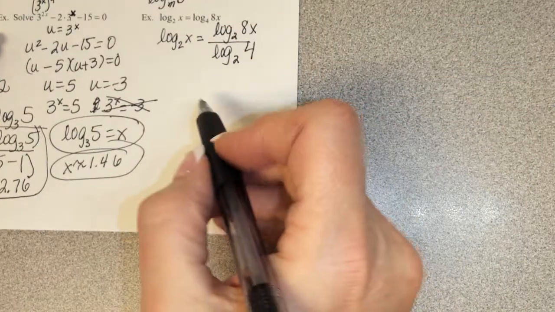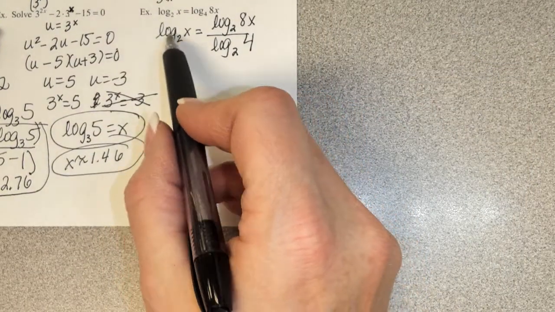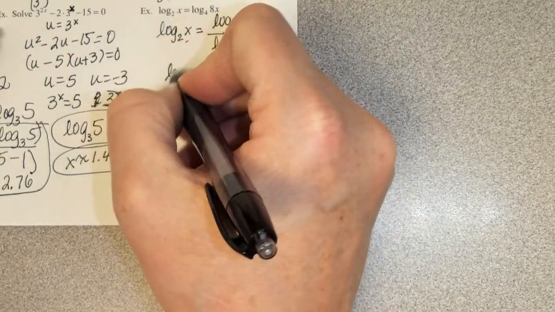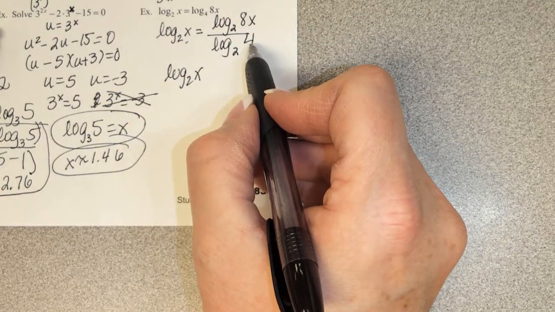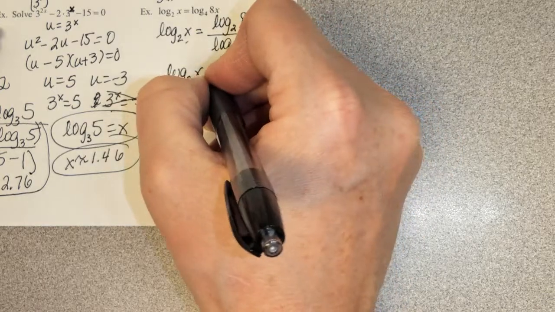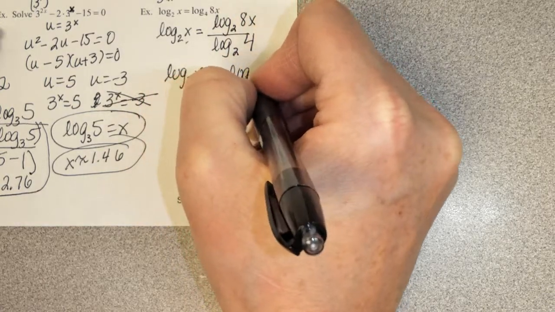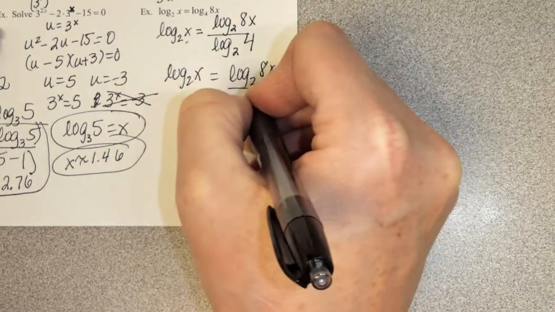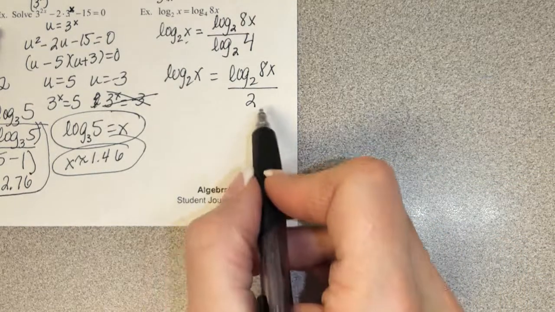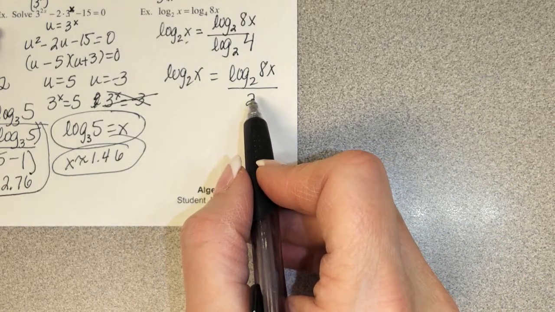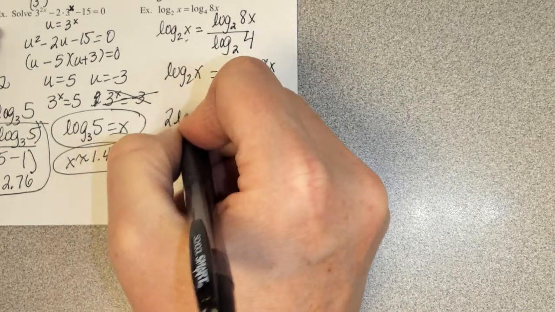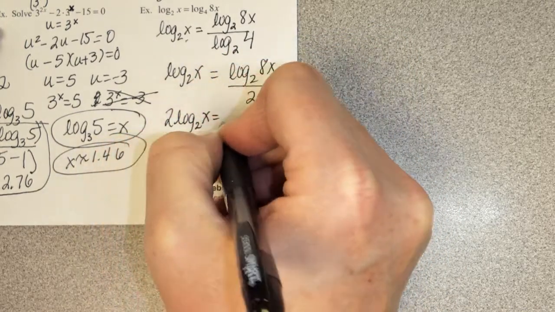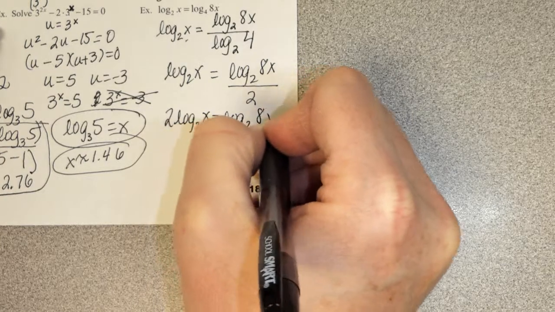Now, I should be able to evaluate something here. Log base 2 of x, can't do anything with that. But what is log base 2 of 4? Just 2, isn't it? So now I'm going to have log base 2 of 8x over 2. How do I get rid of divided by 2? Multiply by 2. So now I have 2 log base 2 of x equals log base 2 of 8x.